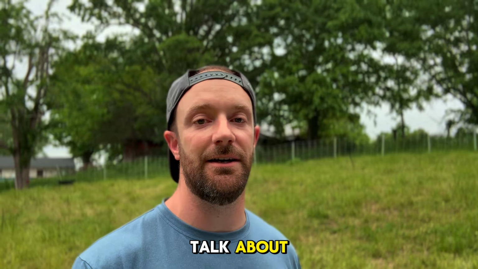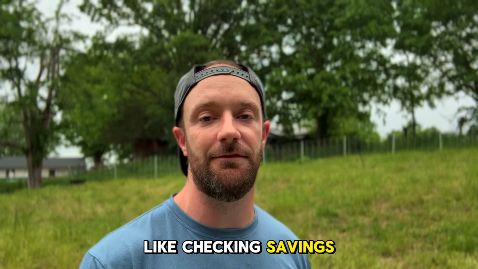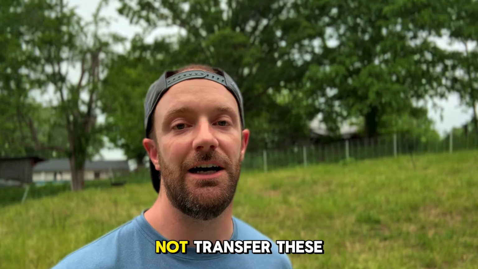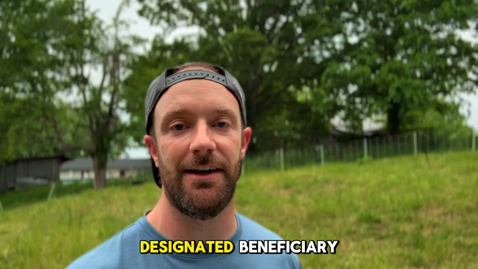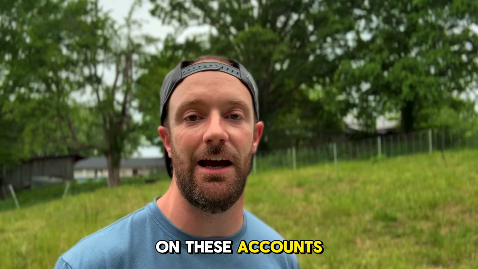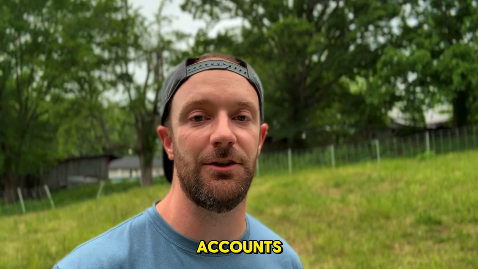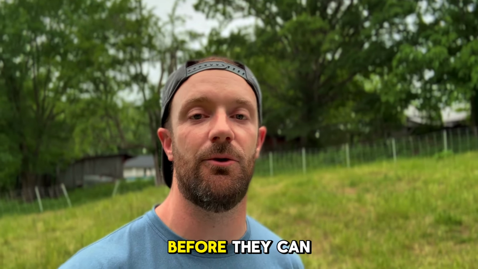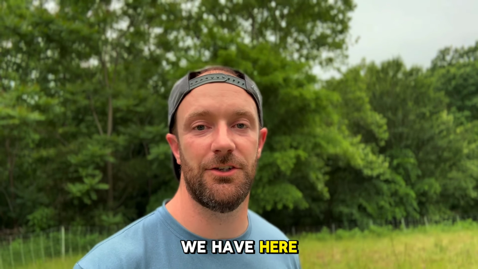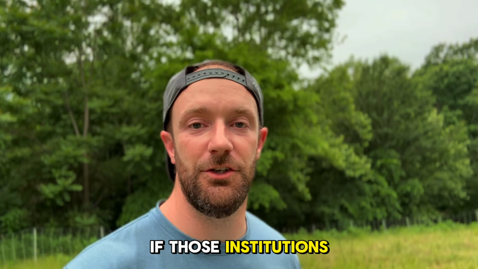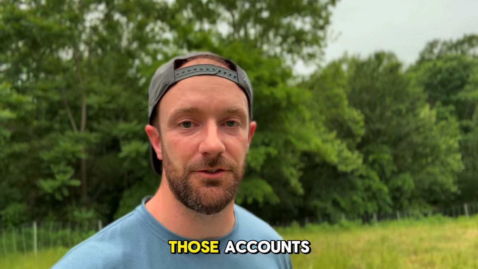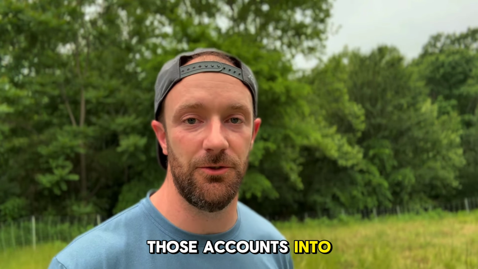The next thing we're going to talk about is our financial accounts like checking, savings, investment accounts, etc. If you do not transfer these into your trust or name your trust as a designated beneficiary on these accounts, then when you pass away, these accounts will have to go through the probate process before they can be distributed out to your family. So the three main options that we have here is retitling those accounts into the name of the trust. If those institutions will not allow you to retitle those accounts, you would transfer those accounts into the trust.